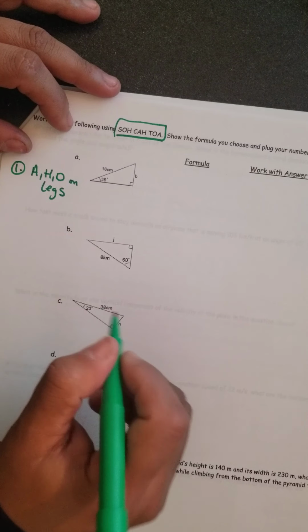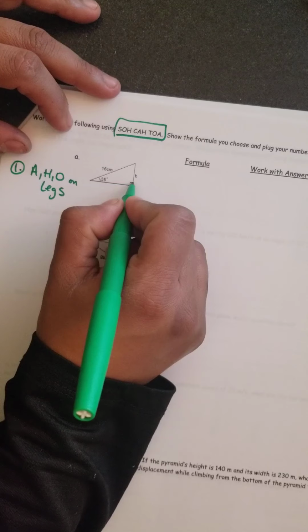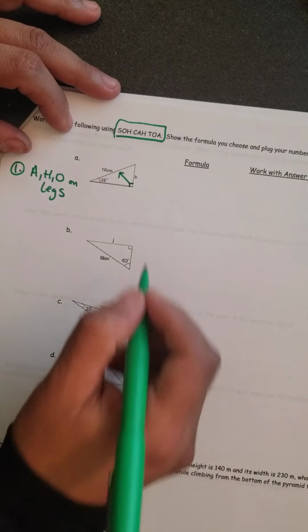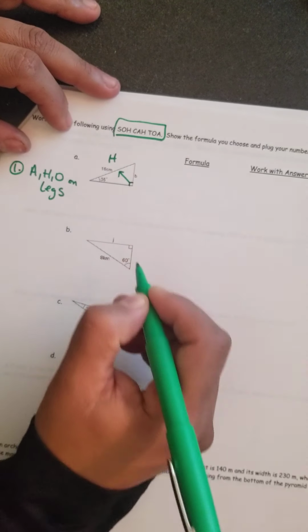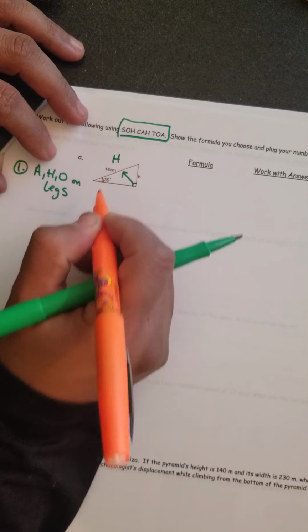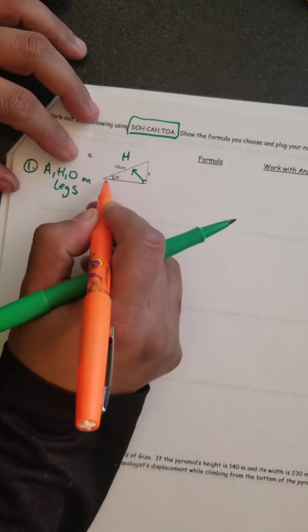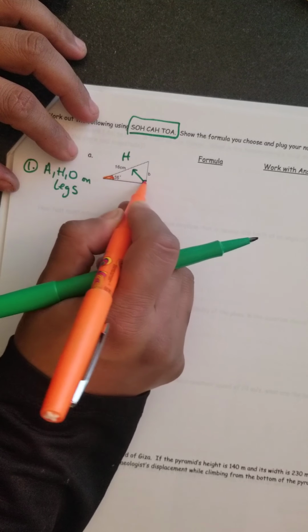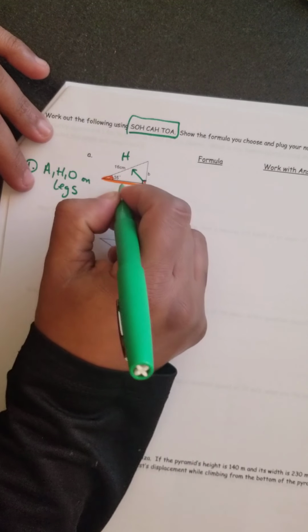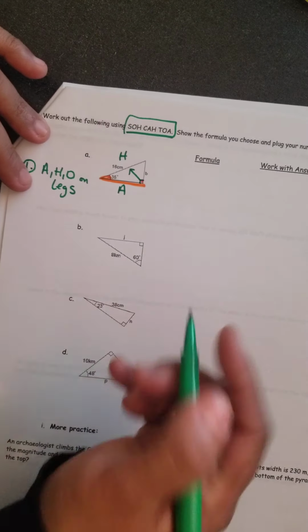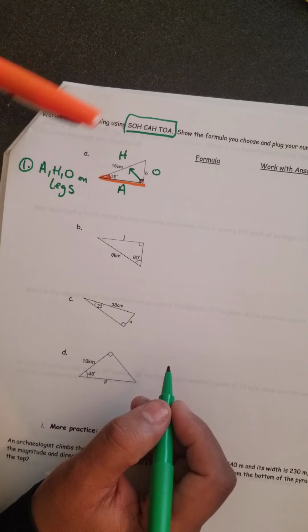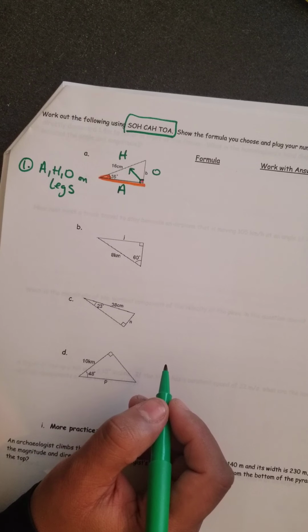Label them. So in this case, what do I have? I have my right angle. If I go across from my right angle, I'm always going to have my hypotenuse. They gave me my theta right here of 35 degrees. So between my theta and my right angle, this leg is always going to be my adjacent. And what's left over is my opposite. So step one is to label the A, the H, and the O on the legs.